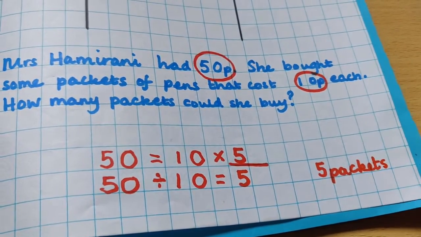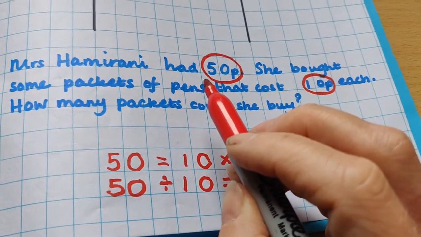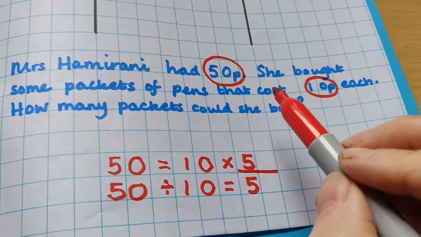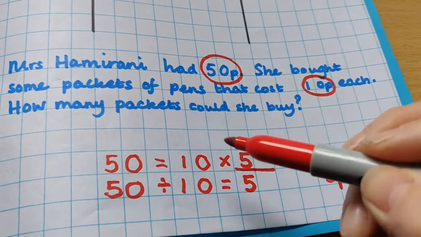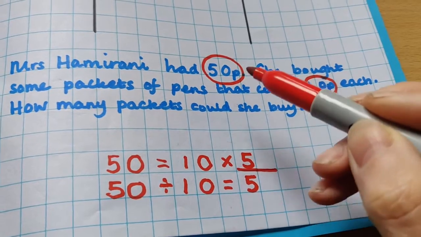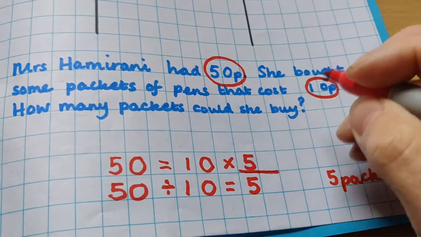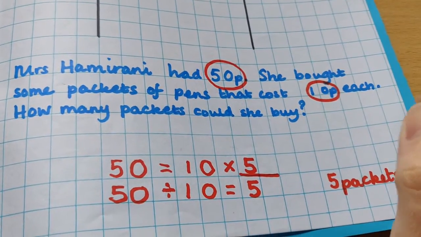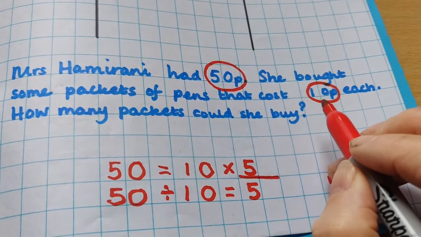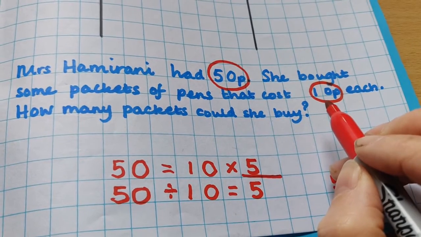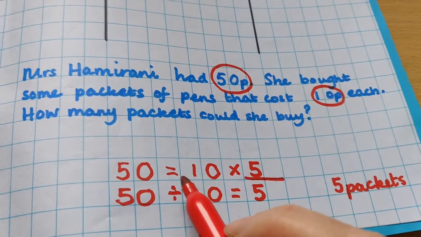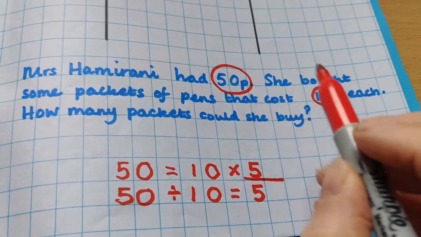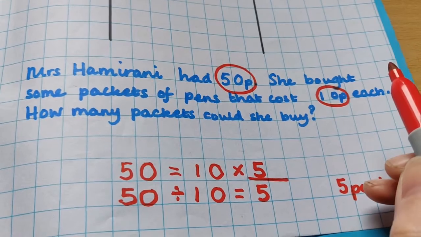So that one was a bit trickier because it didn't have the word shared, so it wasn't obvious that we had to divide. It didn't say lots of, so we didn't know for sure whether we had to multiply. But think about it, it was saying that she had 50p and she was going to divide that into groups of 10 because she was going to be spending 10p on each packet. So the number of packets that she could buy would be 5, because I know that 5 lots of 10 would make that total of 50.